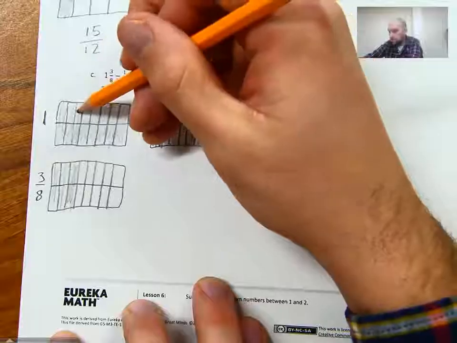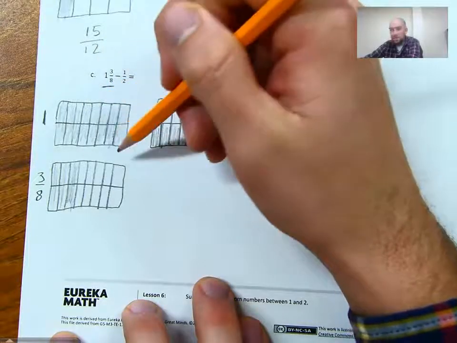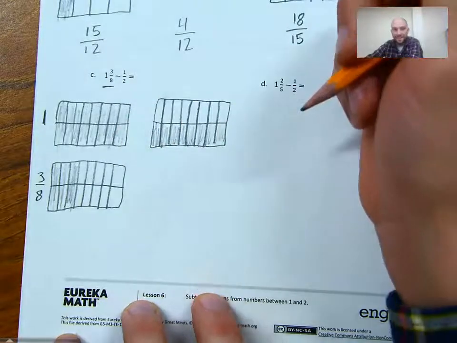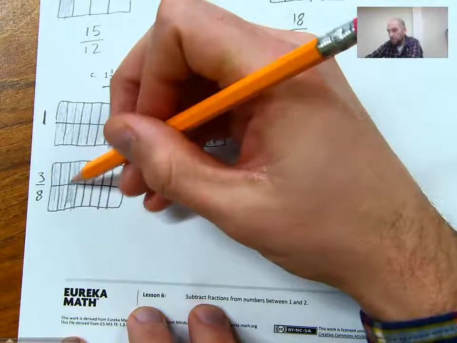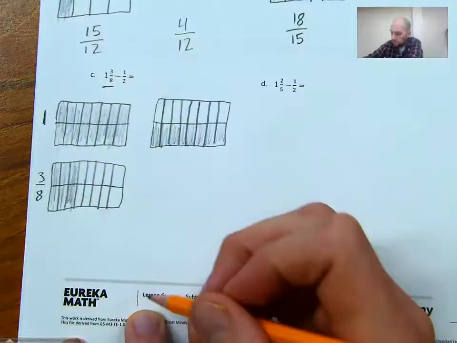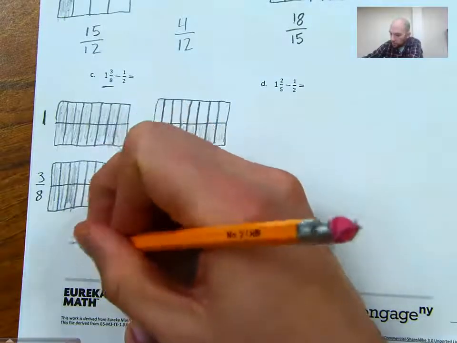And 1, 2, 3, 4, 5, 6, 7, 8 times 2 is 16. So we'll have 16ths here. We have 16 16ths plus 1, 2, 3, 4, 5, 6 more 16ths. So we have 22 16ths here on our left.